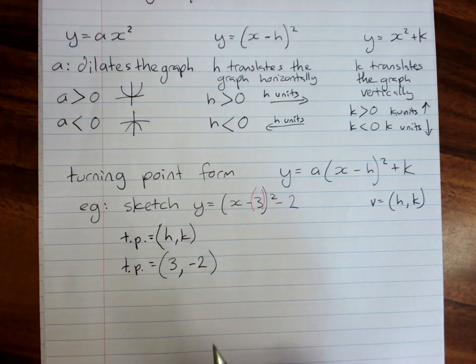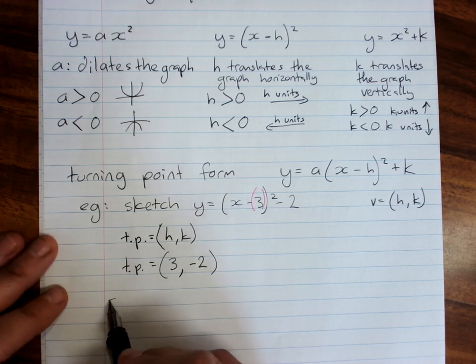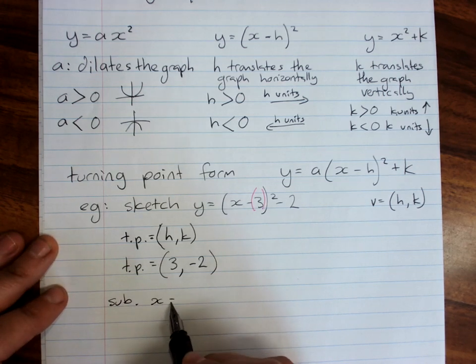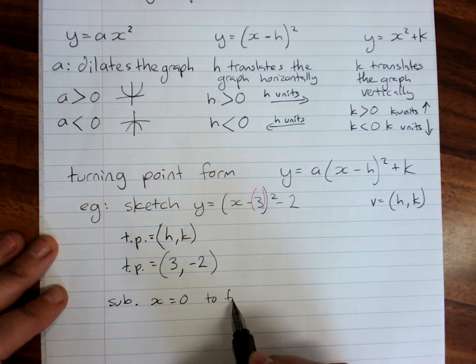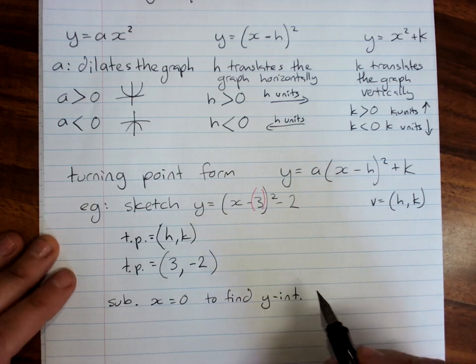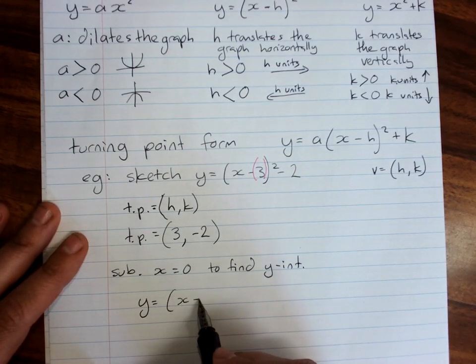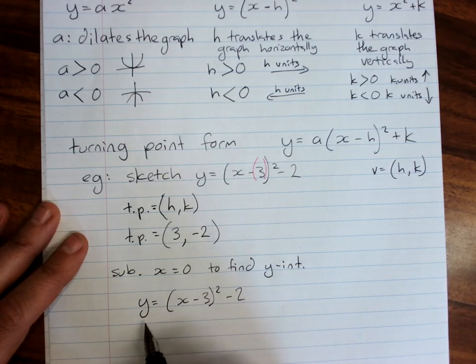Once you've got the turning point, you can substitute in x equals 0 to find the y-intercept. So you have your rule, substitute in x equals 0.